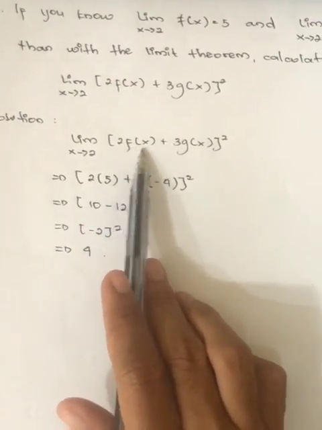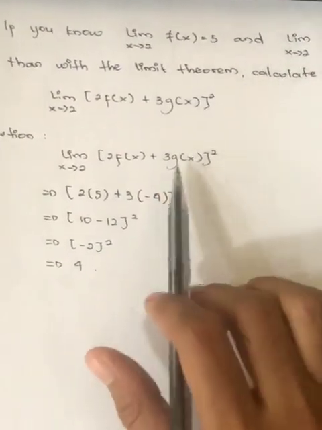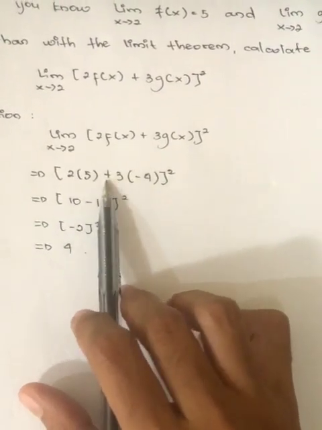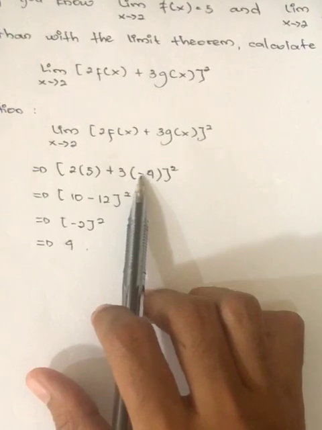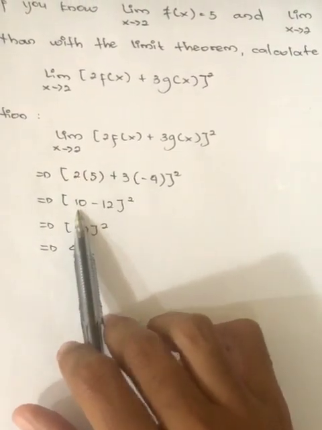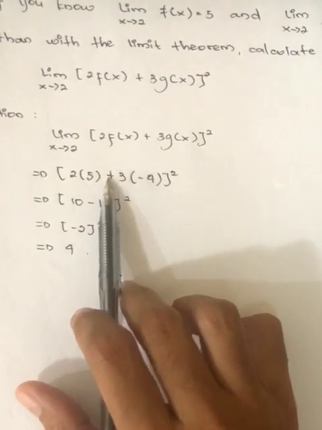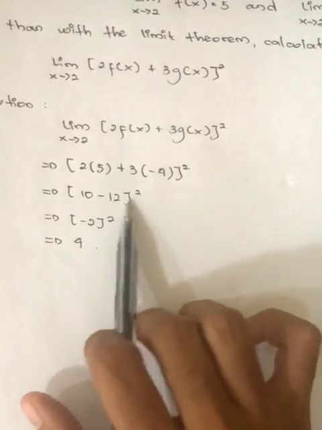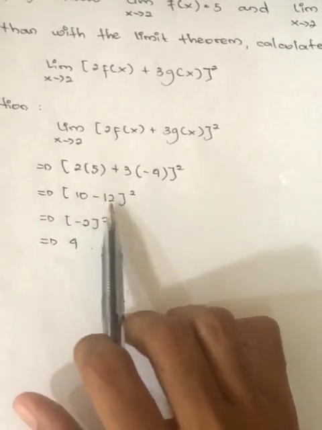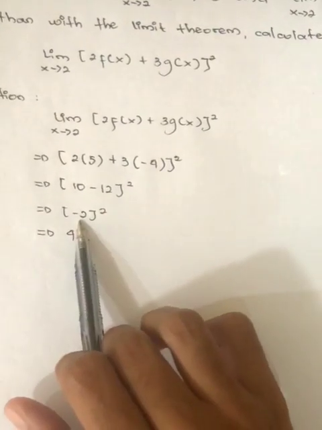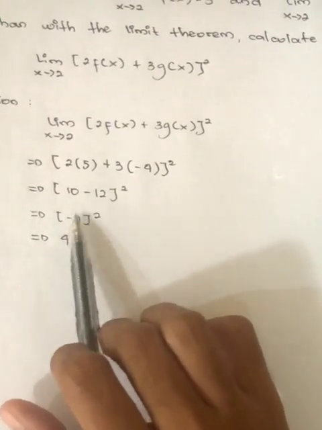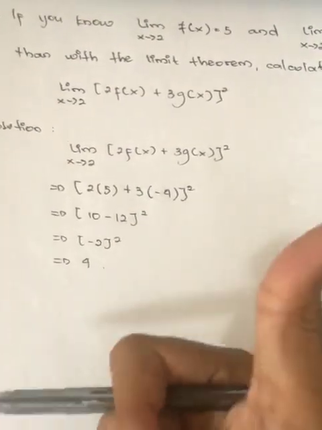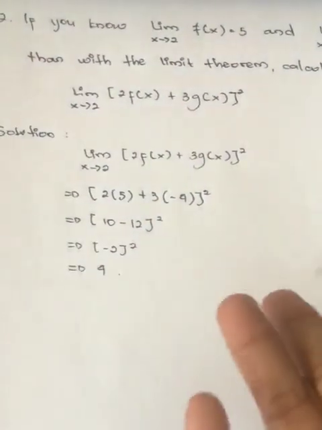substitute, since we already know the value of f(x) is 5 and the value of g(x) is -4. We substitute it: (2 times 5 plus 3 times -4) squared. 2 times 5 is 10, plus a positive times a negative is negative, and 3 times 4 is 12, squared. Then 10 minus 12 is -2, and (-2) squared means -2 times -2, which is 4. Yeah, that's it. Hope you can understand.